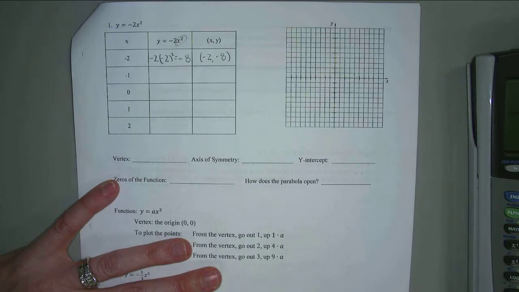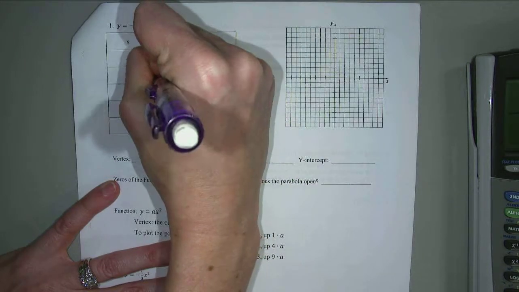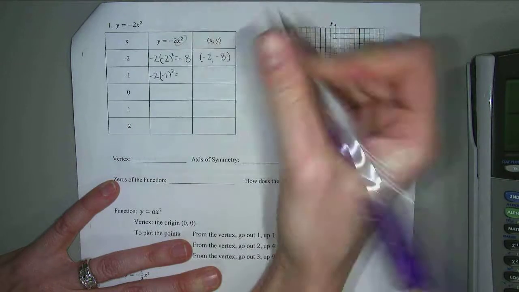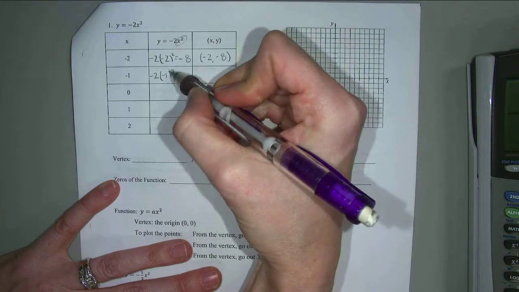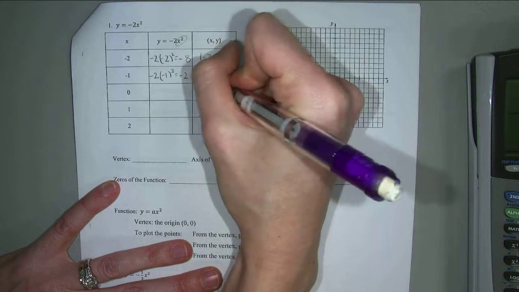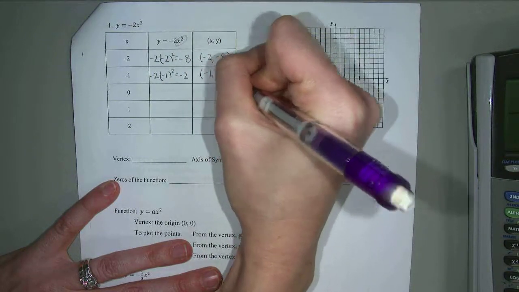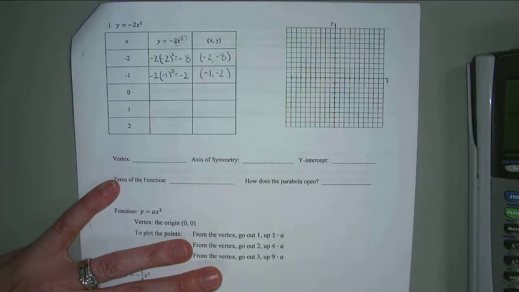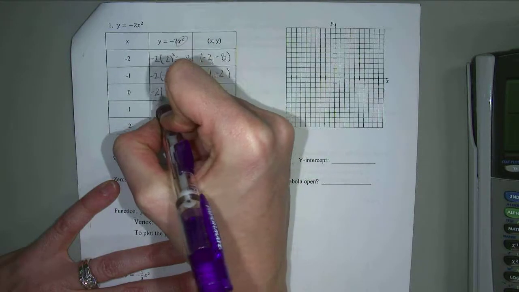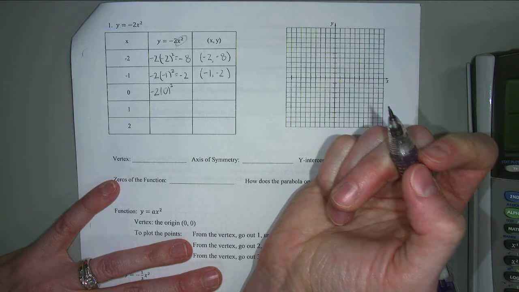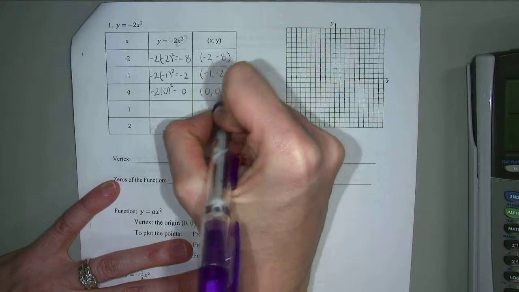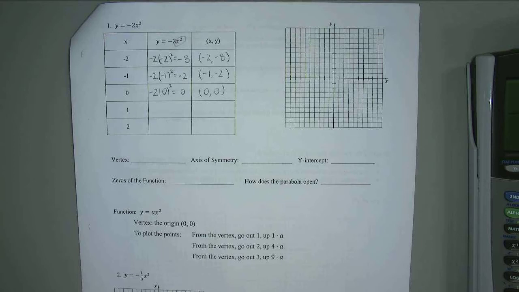Negative 1, we're going to do the same thing. Then negative 2 hangs out on the outside because it's part of our graph, and then we'll have negative 1 squared. Negative 1 squared is 1. 1 times negative 2 is negative 2. So our second point will be negative 1, negative 2. 0, we'll have negative 2 on the outside because it's part of our equation, and then 0 squared, but 0 squared is 0, and 0 times anything is 0. So our vertex doesn't change, and we knew that, right? Our vertex was at 0, 0 the whole time.